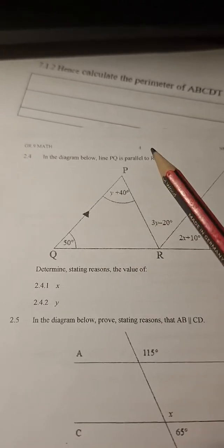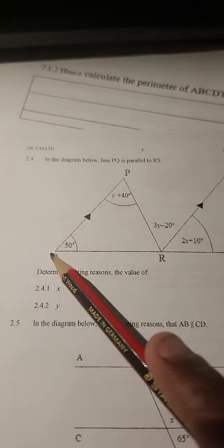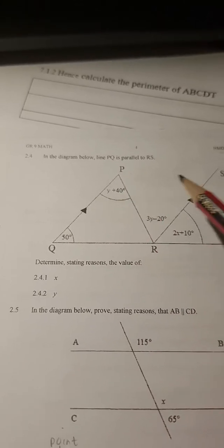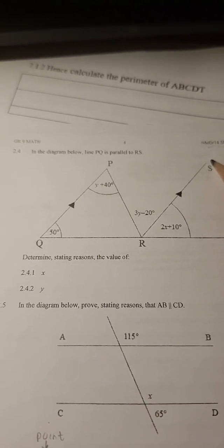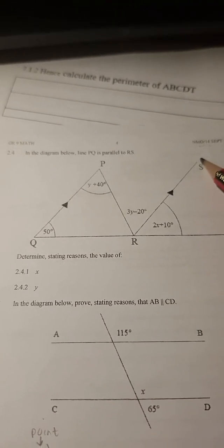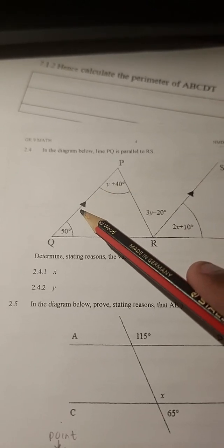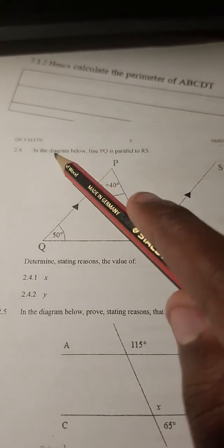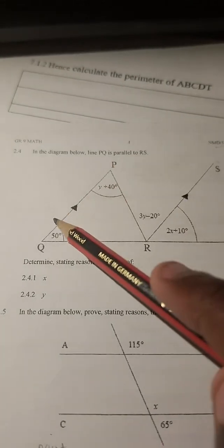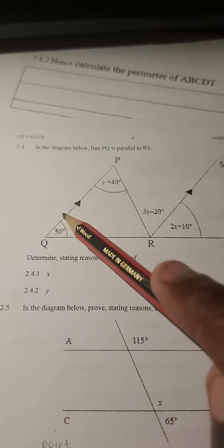Anyways, in the diagram below, line PQ is parallel to RS. Where is PQ? Here's PQ. It is parallel to RS. There's RS. So grade 9s, you are not told anything else in the statement, but in the diagram you can see angle PQR is 50 degrees.